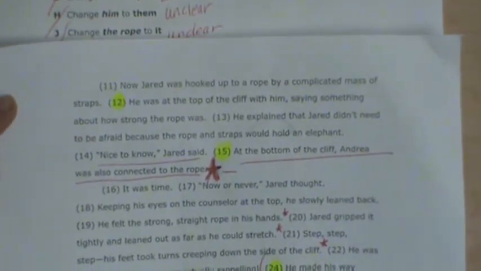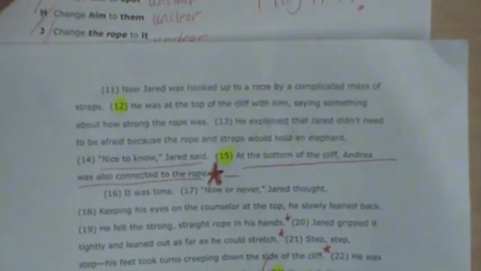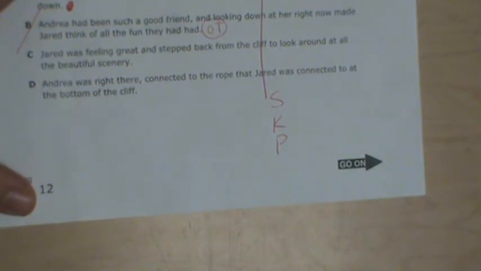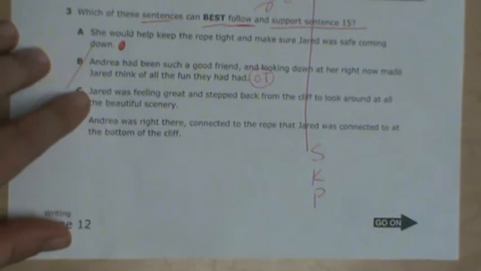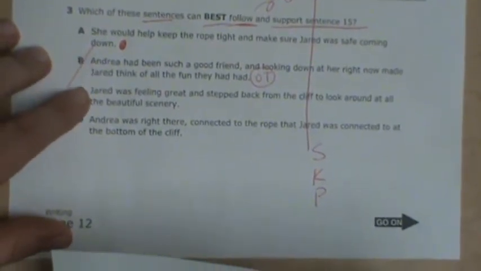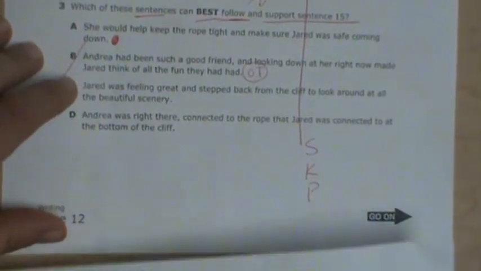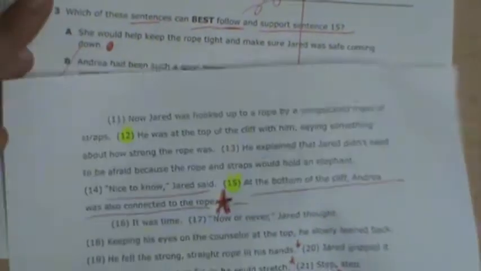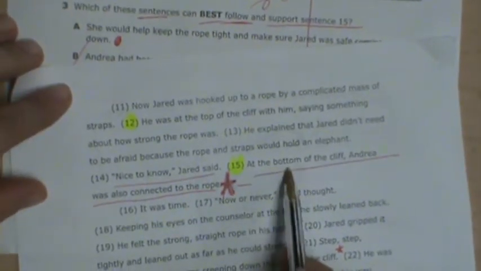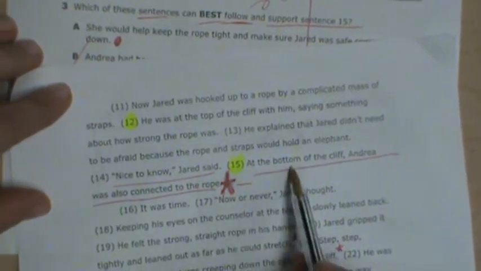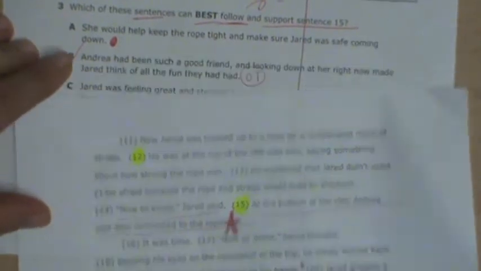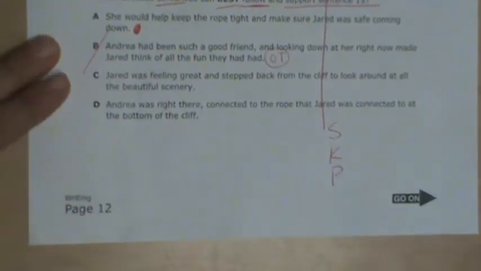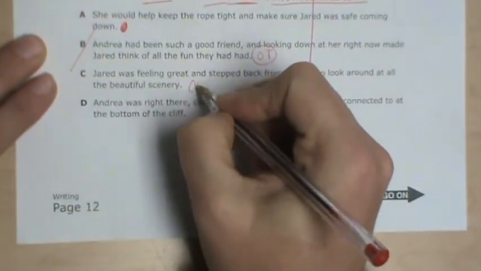"Nice to know," Jared said. At the bottom of the cliff, Andrea was also connected to the rope. Jared was feeling great and stepped back from the cliff to look around at the beautiful scenery. Well, although this might be the case of what he's doing, does that give us more information to support sentence 15? Does that tell us why Andrea is on the rope? That doesn't tell us anything about that. So again, this one is off topic or does not belong.